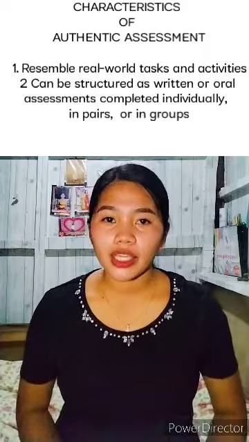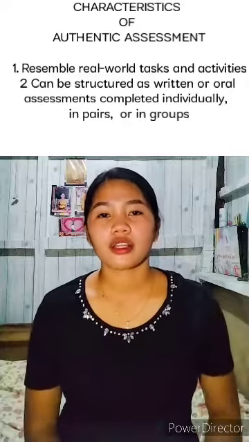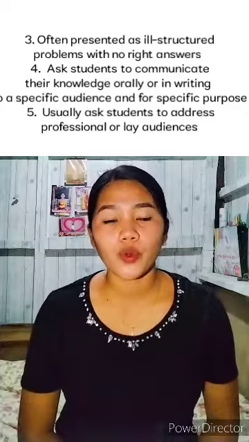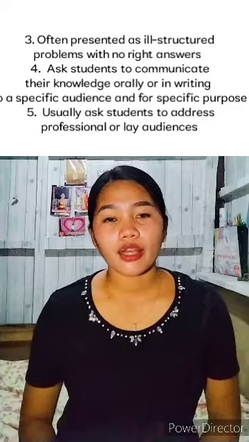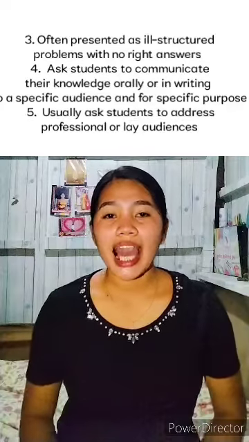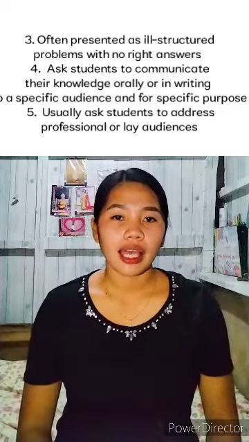So I have here the characteristics of authentic assessments. First, they resemble real-world tasks and activities. Second, they can be structured as a written or oral assessment completed individually, in pairs, or in groups. Third, they are often presented as ill-structured problems with no right answer. Fourth, they ask students to communicate their knowledge orally or in writing to a specific audience and for a specific purpose. The last one is they usually ask students to address professional or lay audiences. So those are the characteristics of authentic assessment. That is, it's similar to real-life activities or real-life challenges that we overcome or that we are facing.